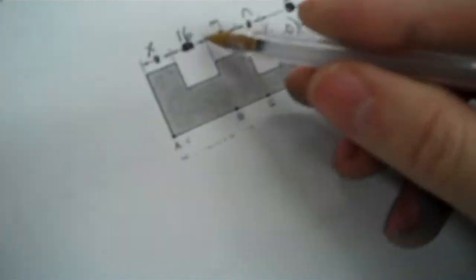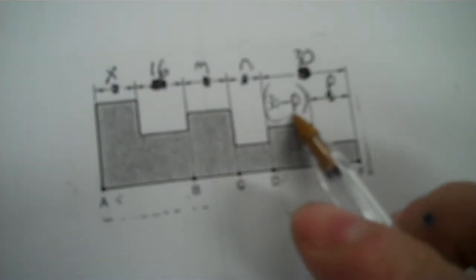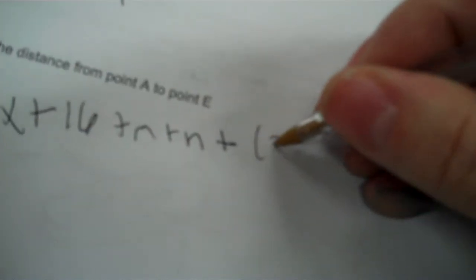Okay, so A is X plus 16, A to E, okay, plus M plus N, plus, and then to E I put the 30 minus P, not the 30, because that's to the M, so parentheses 30 minus P. Boom. Okay.